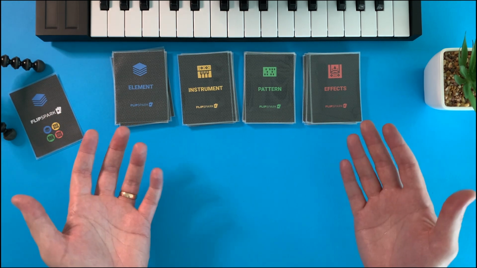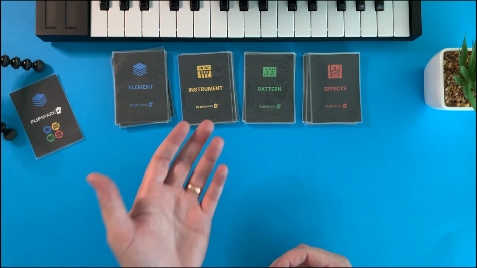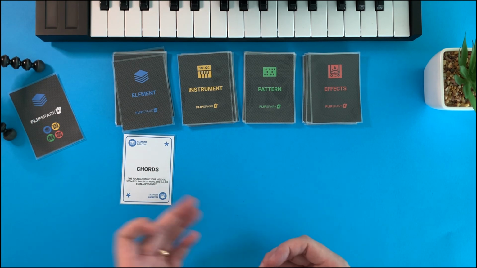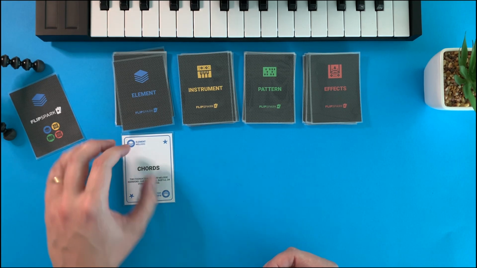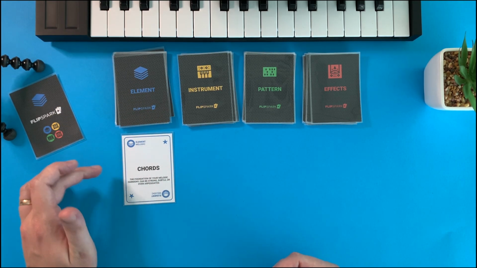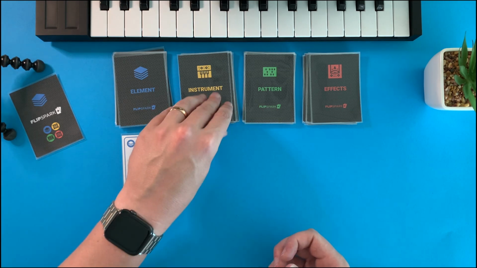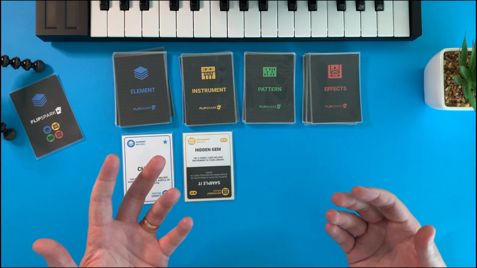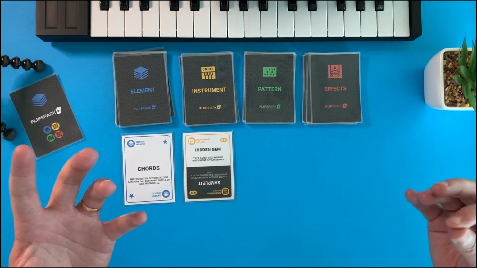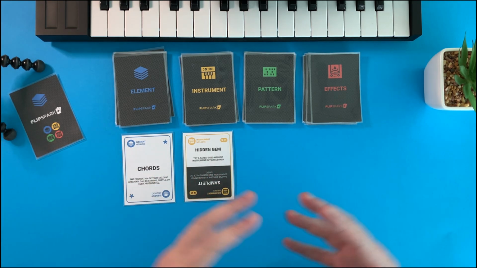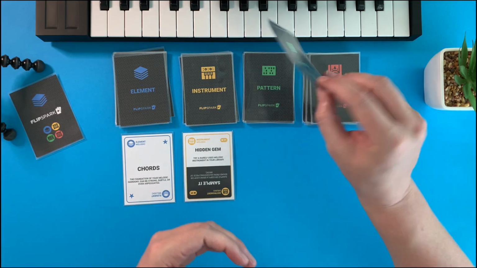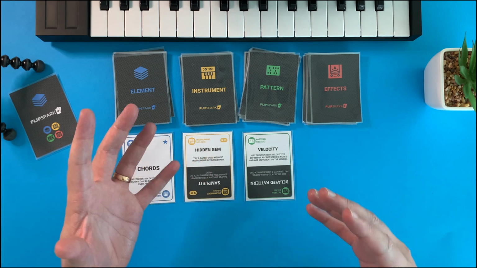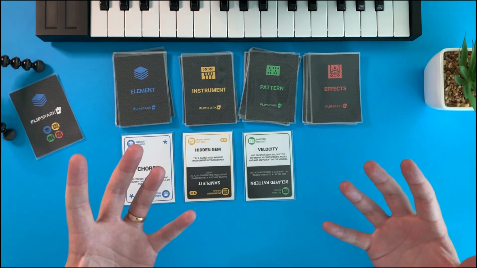Now what I'll do is I'll draw one card off the top to define what element to make and how to make it. So, chords. The foundation of your melodic harmony can be strong, subtle, or even arpeggiated. So you can see here every card comes with a title and some copy to describe it. Instrument. Hidden gem. Try a rarely used melodic instrument in your library. So this card encourages you to branch out and go deep into your VST folder and find something you don't usually use. Pattern. Velocity. Get creative with velocity to soften or accent specific notes to add movement to the melody.